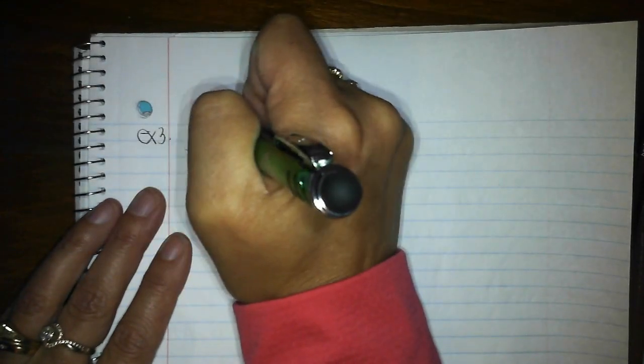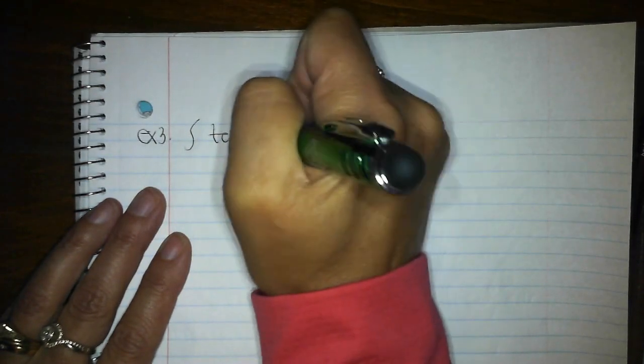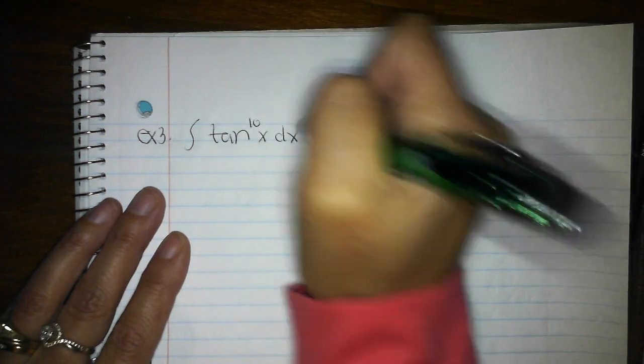All right, I'm going to do tangent with you. So number 3, let's start with a numbered one. Tan to the 10th x dx.